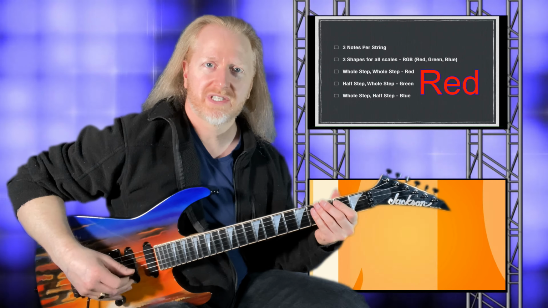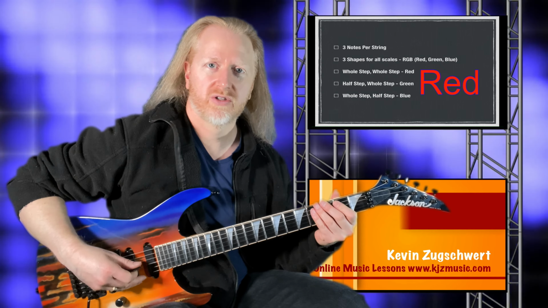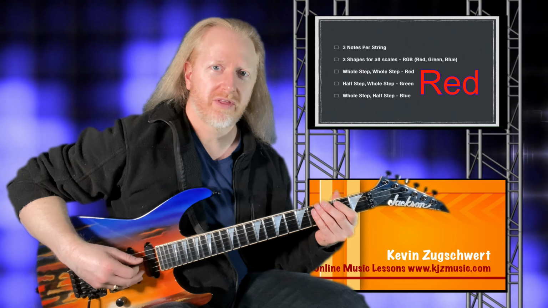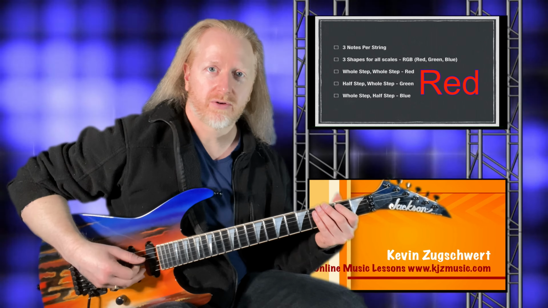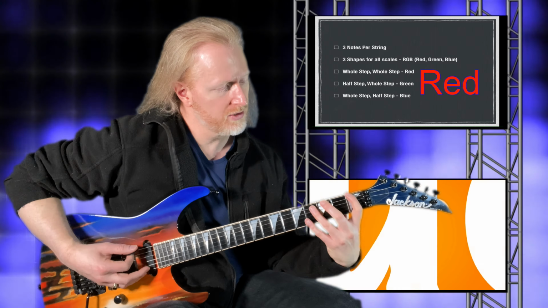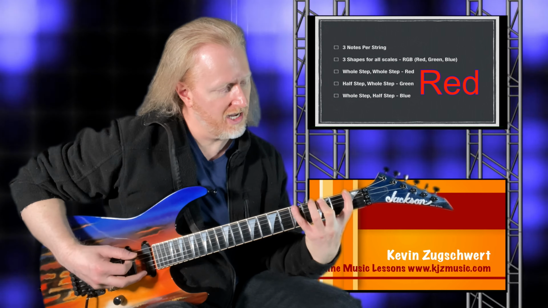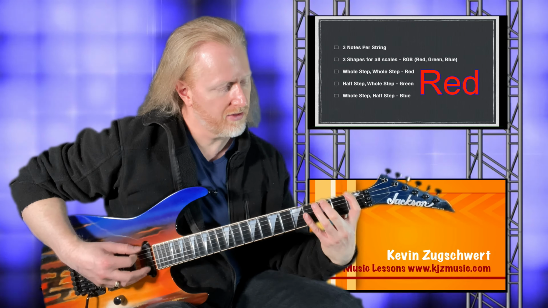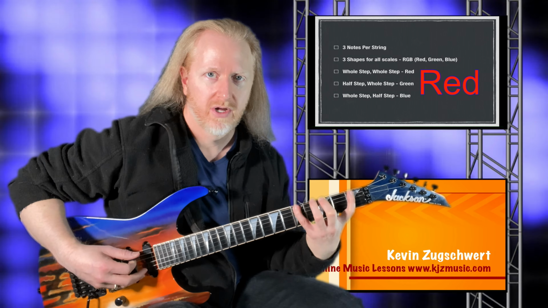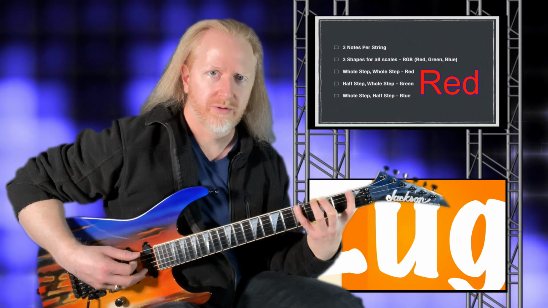Now as we go through the rest of these scales, these are all going to be 3 notes per string, and there's only going to be 3 shapes that you're going to need to memorize to get through all of these scales. The first shape we're going to go through is going to be whole step, whole step. From fret 1 to fret 3 is a whole step, from fret 3 to fret 5 is a whole step. We're going to call that a red shape.